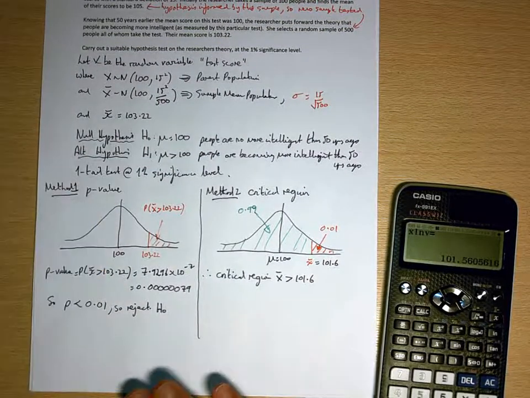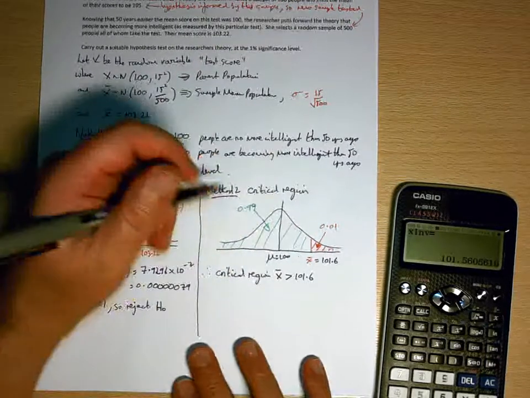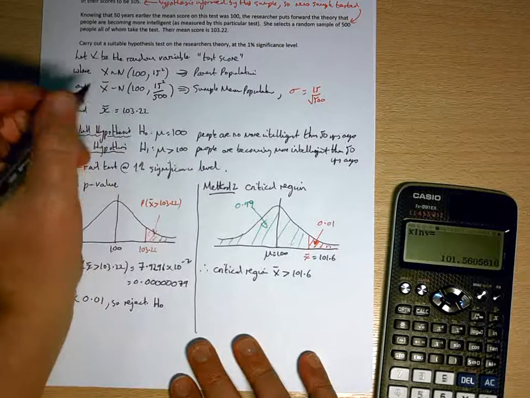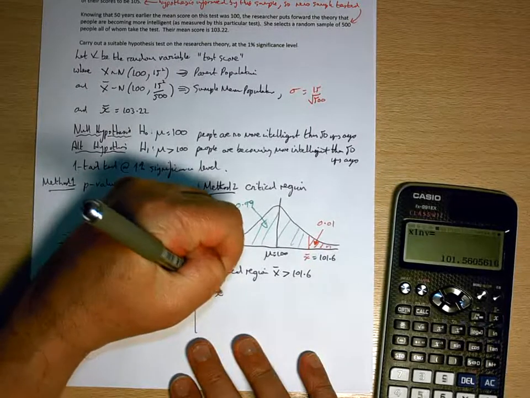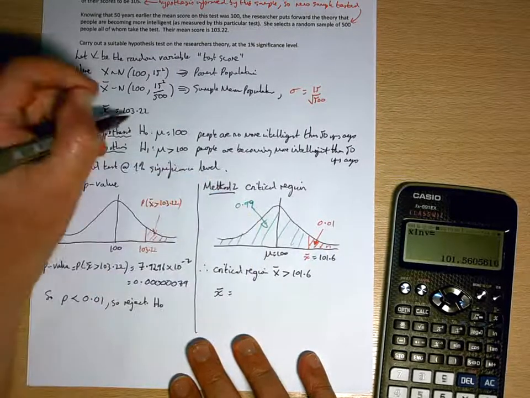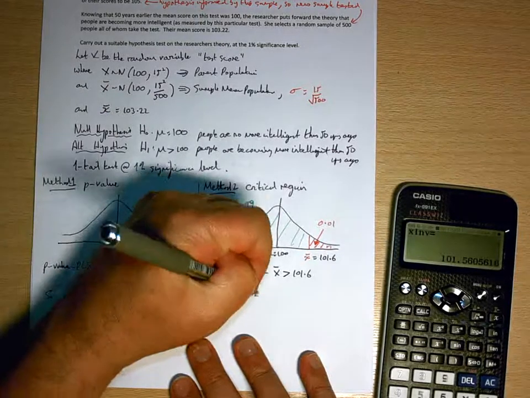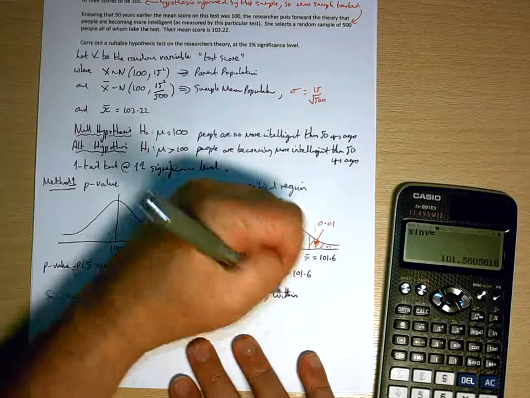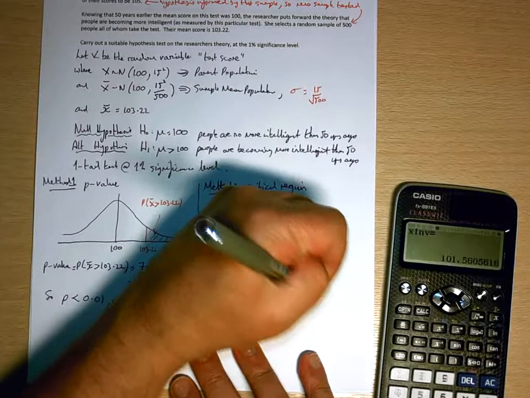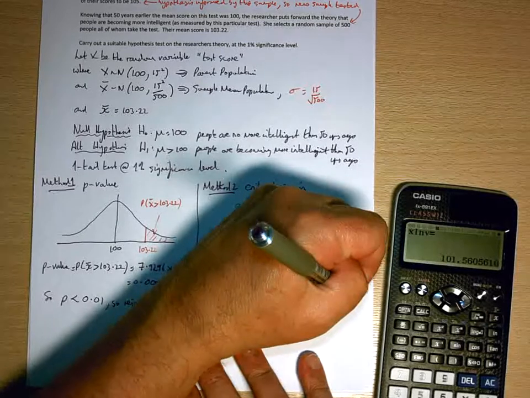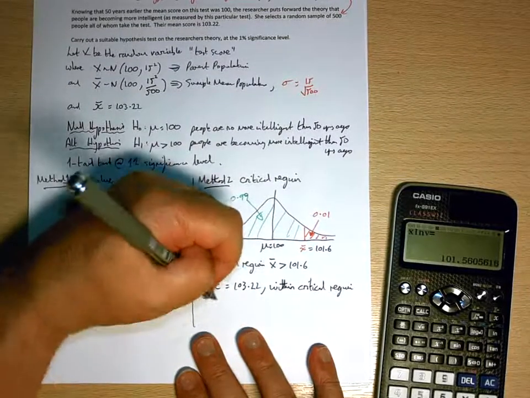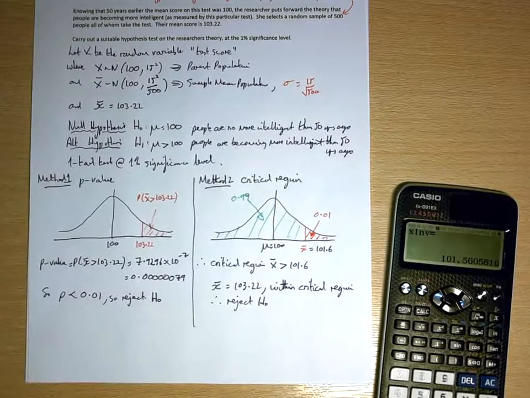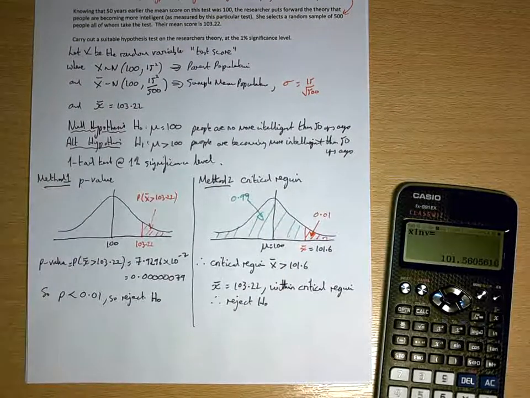Our calculated mean for the sample is 103.22. So x bar, 103.22, is within the critical region, therefore reject the null hypothesis.